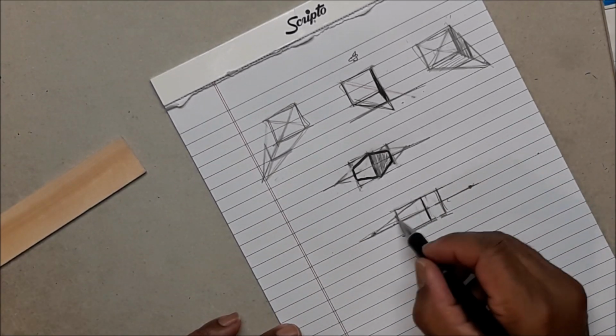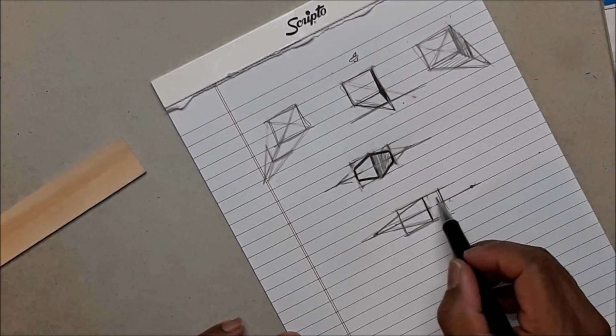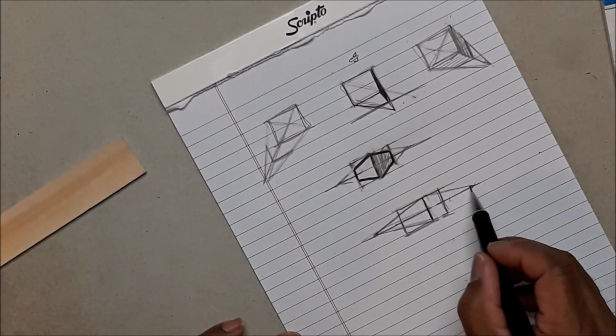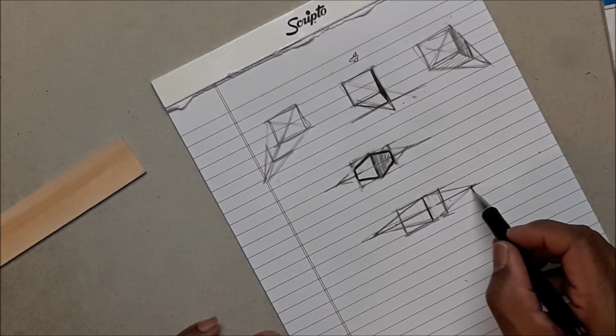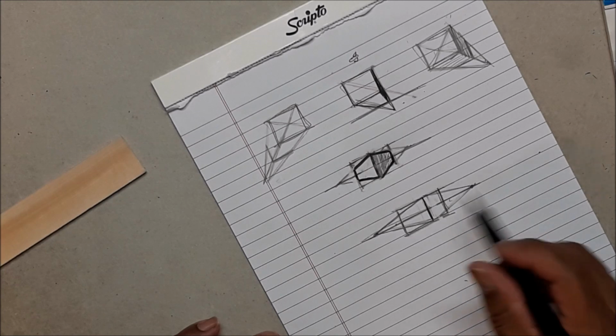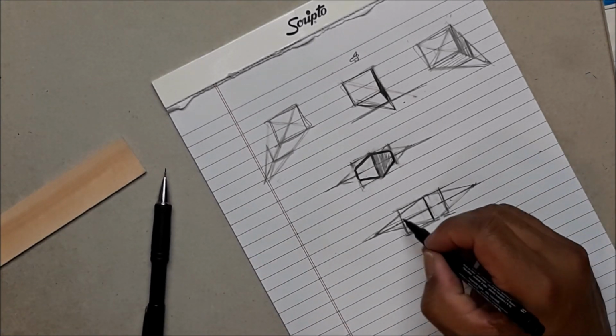From here to there. From there to here. Same thing here. From here to there. From there to here. And these lines don't have to be evenly spaced apart. Let me finish this and then I'll show you. So this is what you're going to have. You're going to have that.